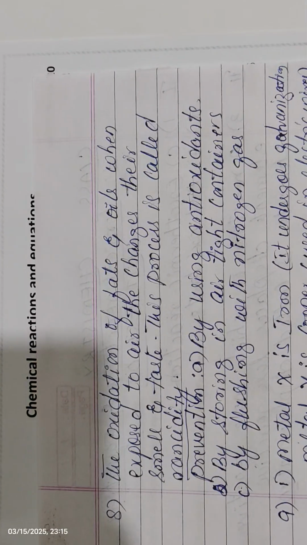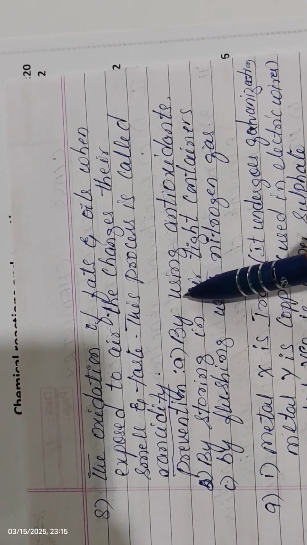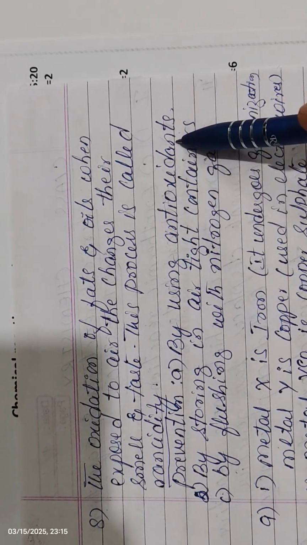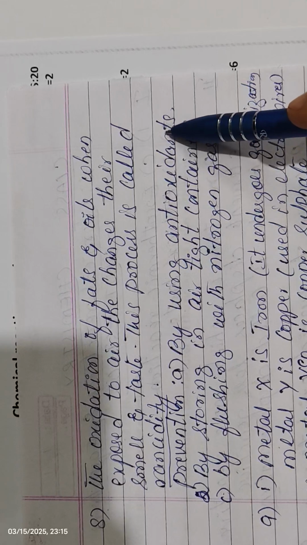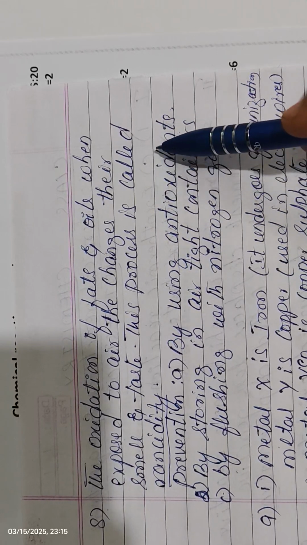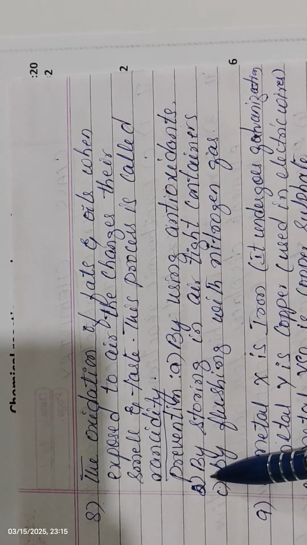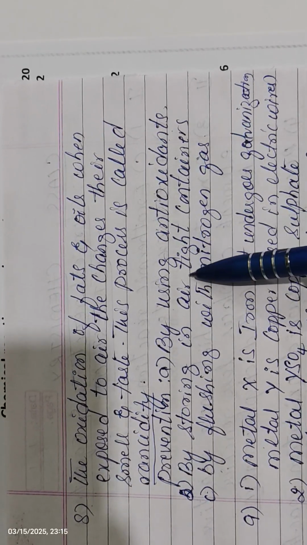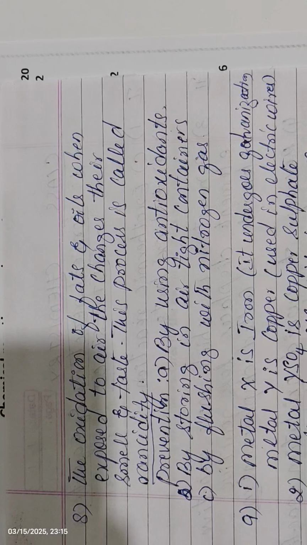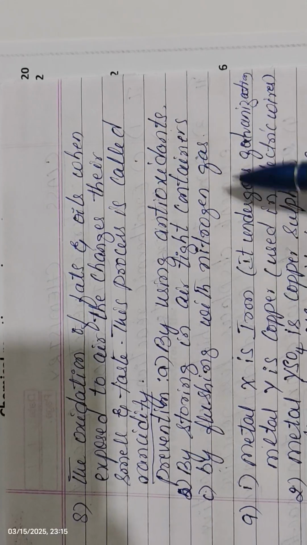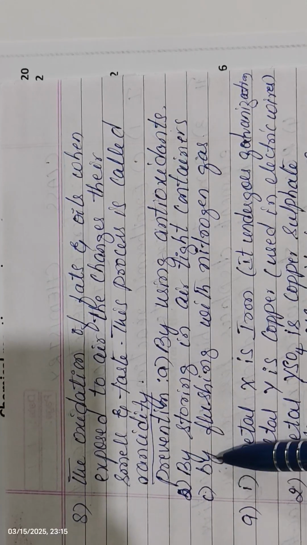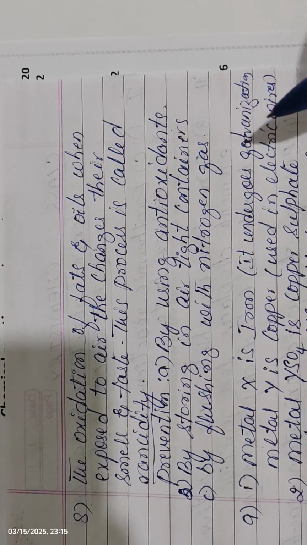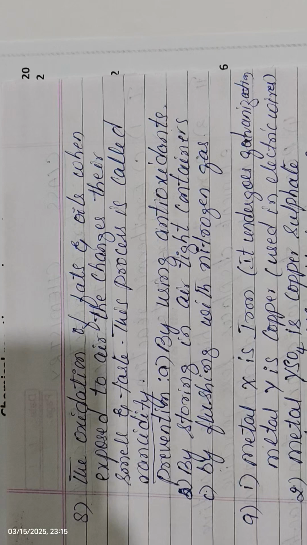How can you prevent rancidity? That is by using antioxidants. When you add antioxidants, they can cut off the action of oxygen with that particular food item. Second one, by storing in airtight containers. You can store them without the entry of air, which means airtight containers. And one more method, you can flush it with nitrogen gas. So these are the methods to prevent rancidity.